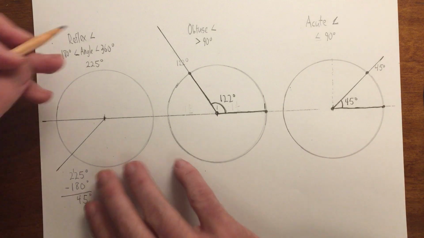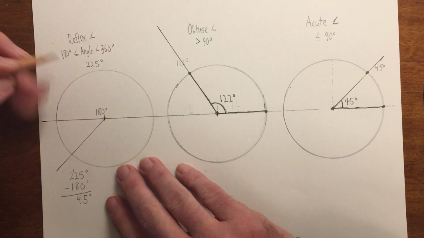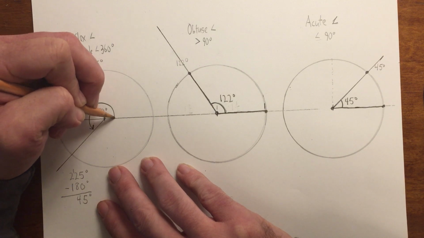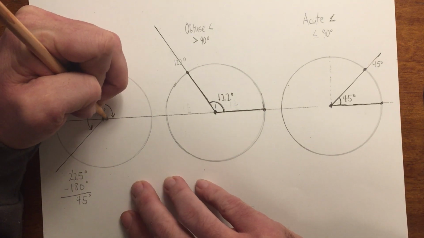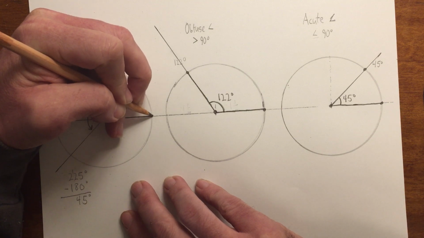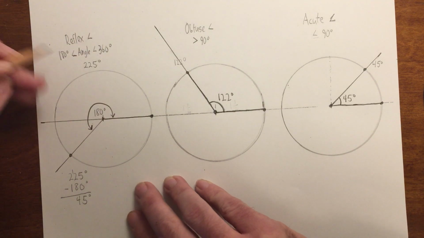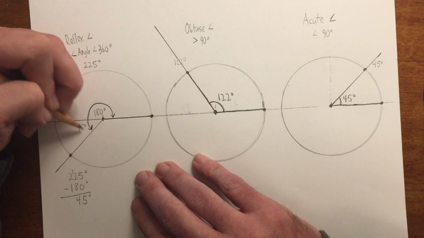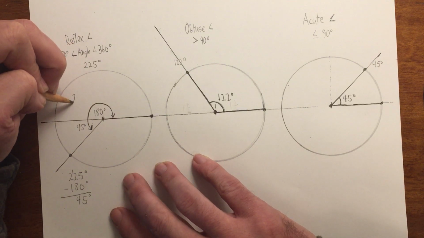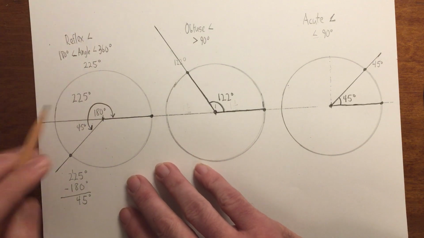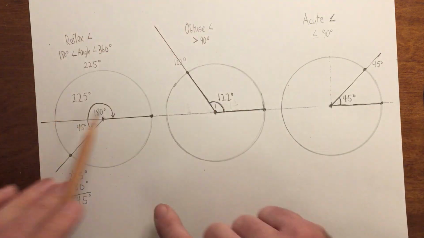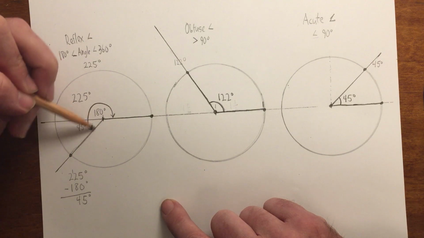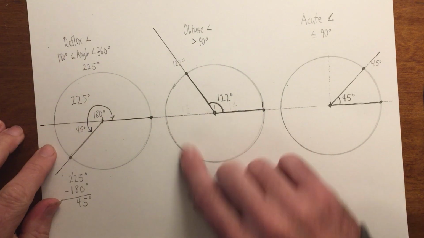Okay, what I have is this was 180, but all the way around from here to here, this was another 45 degrees. So the whole thing is 45 plus 180 is 225 degrees, which is larger than half the circle. Okay, I'm going more than half the circle here, and I'm less than the whole circle, obviously.